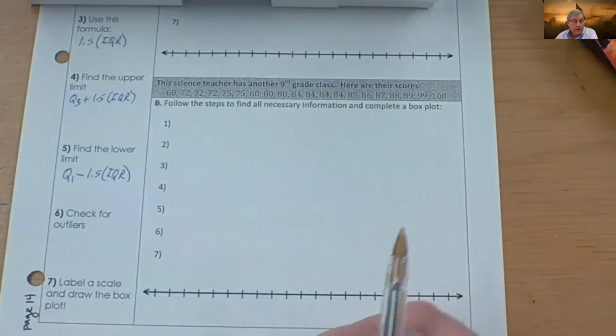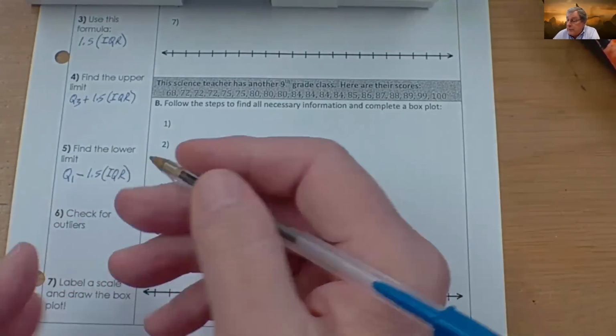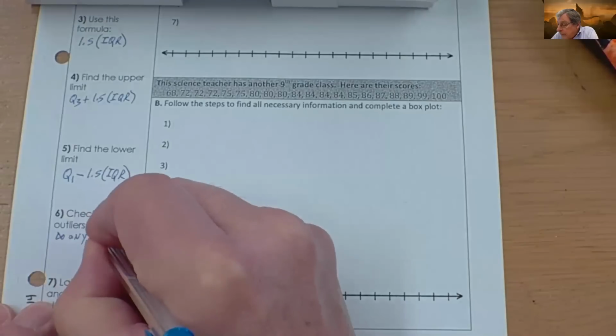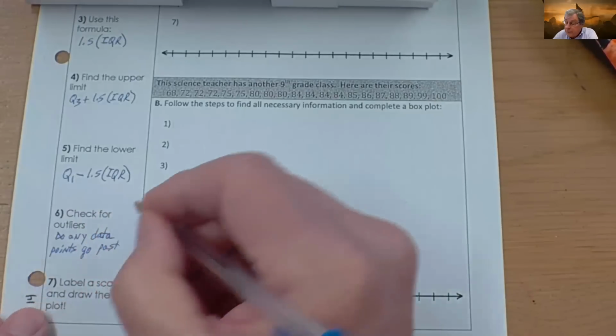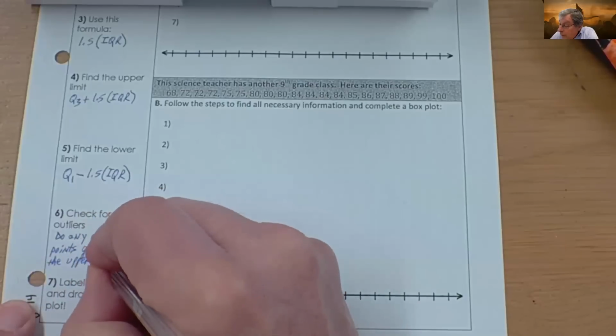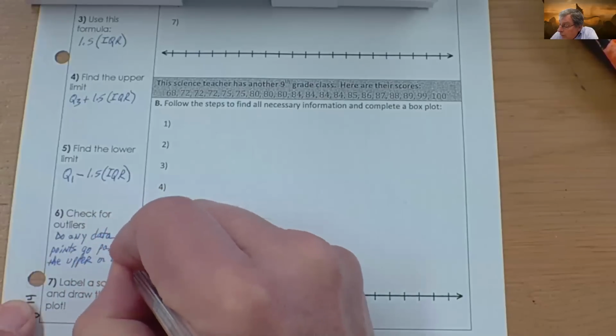Step 6, now you're going to check for outliers. And the way to do that, you're going to look. Do any data points go past the upper or lower limits? The upper or lower limits.